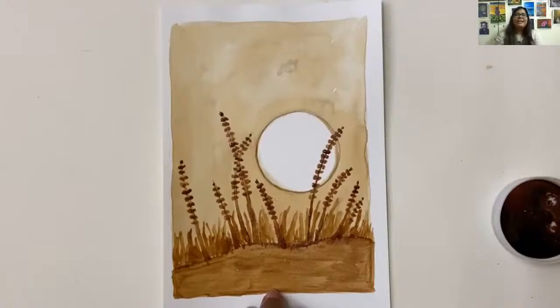Remember to make your own detailings, make your own modifications. Feel free to add any more elements you like when you are submitting. Draw some birds, draw some clouds in the sky. You can make any changes you want.